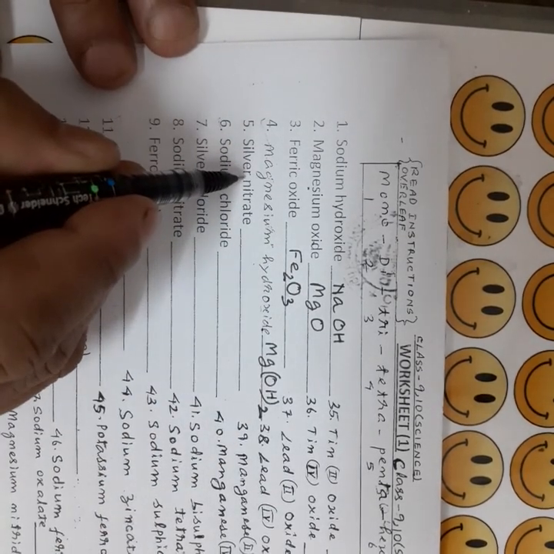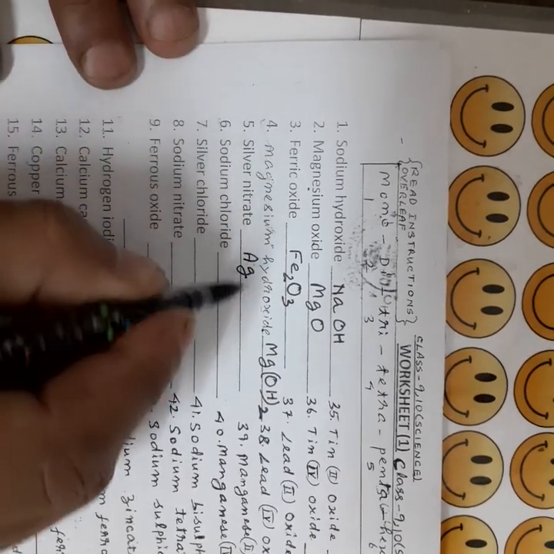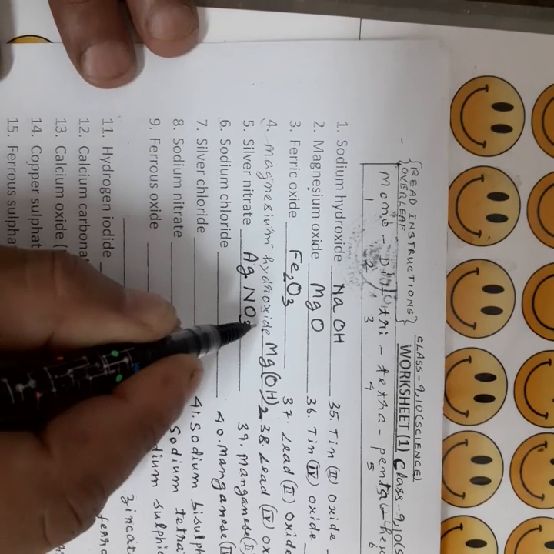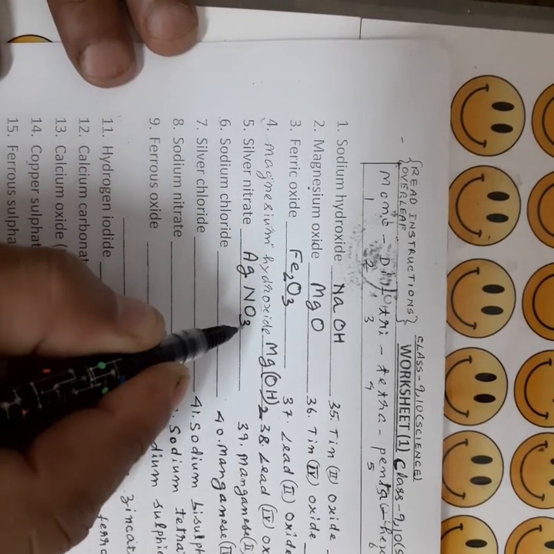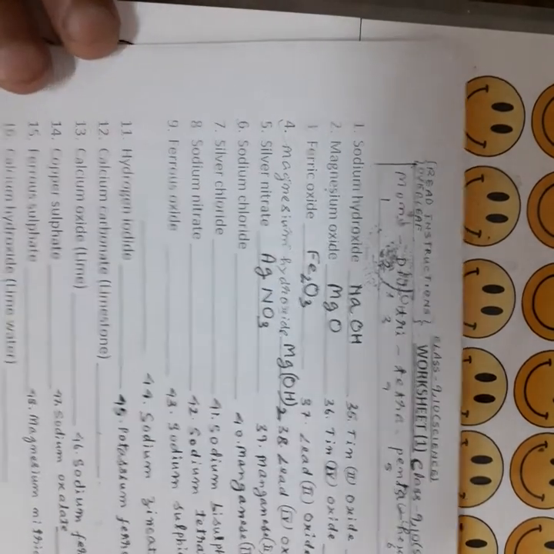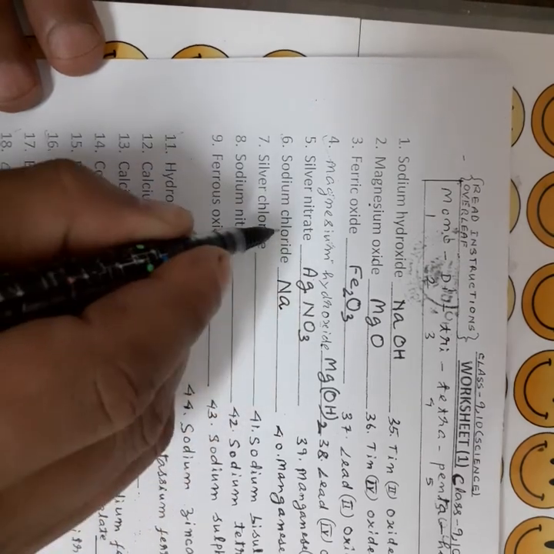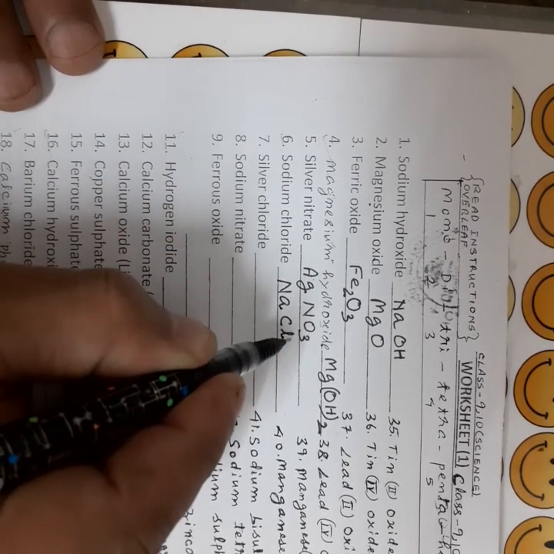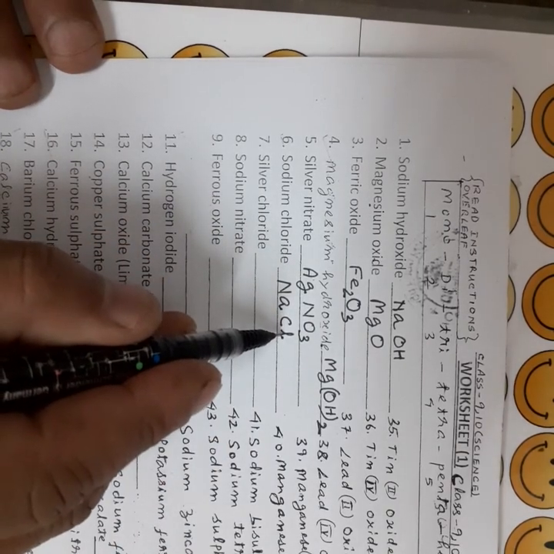And next here, silver ion is Ag 1+, nitrate NO3 1-. Since both are 1 valency at the top, the formula remains as it is. And next here, sodium ion Na1+, chloride ion Cl 1-. Both 1, so the formula remains the same, NaCl.